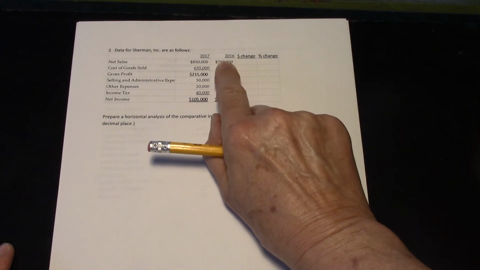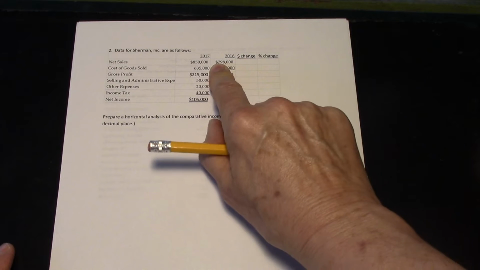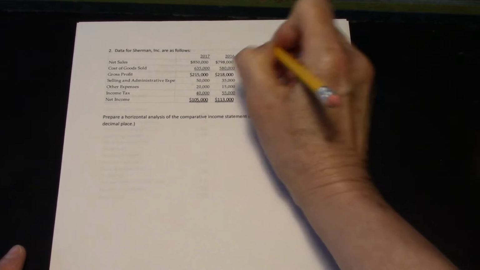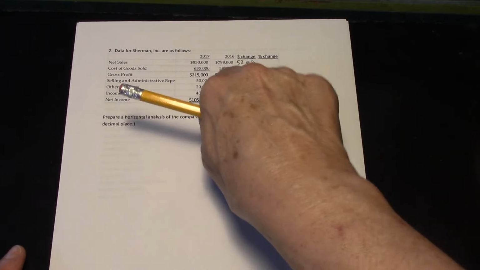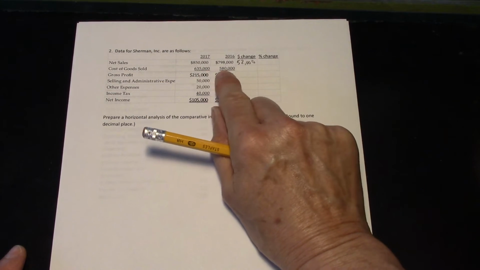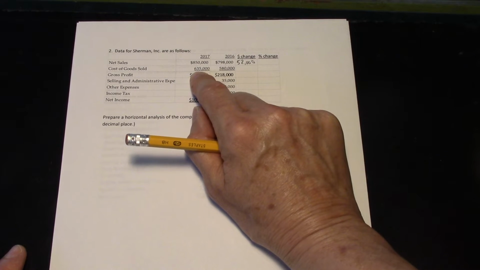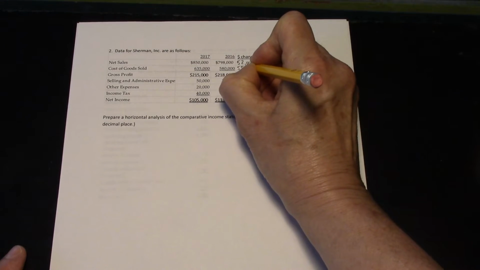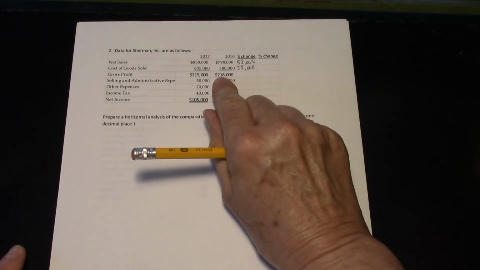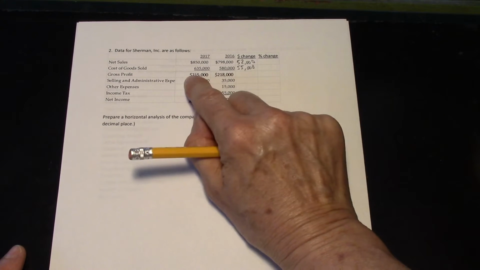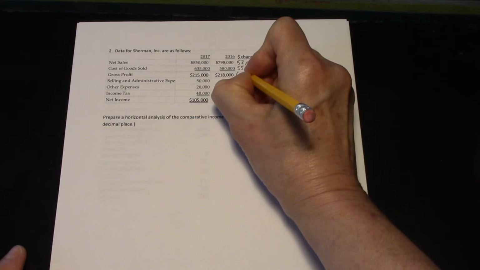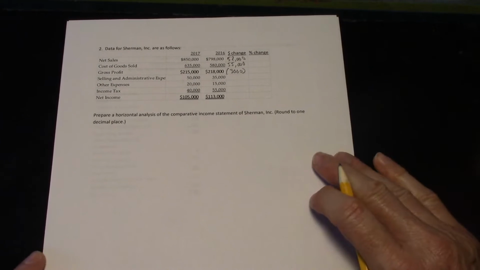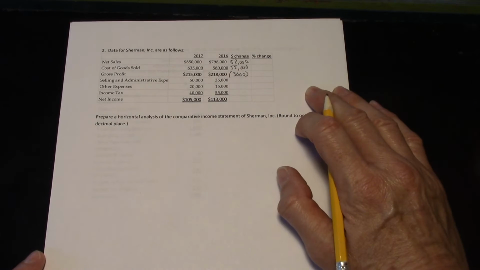So the difference between these, $850 and $798, is $52,000. And it went up, so that's a positive change. Here we've got 580 went up to 635, so that's 55,000, and that's a positive change. Here 218 went down 3,000, so that's a negative change. So I like to indicate that with brackets or maybe a minus sign. Either one is fine, but you do need to indicate it's negative if it went down.